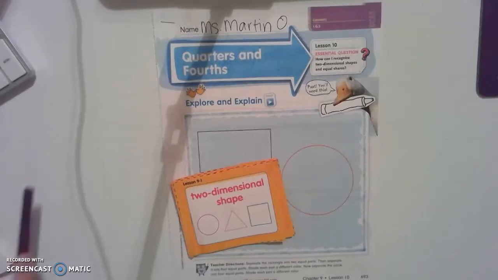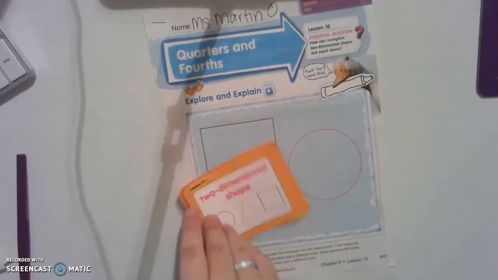Before we get started, we need to look at our vocabulary word for the day. Yesterday we were talking about equal parts and halves. If we split something in half, then we're going to have two equal parts that were the same size that made up a whole. So two parts equal a whole.